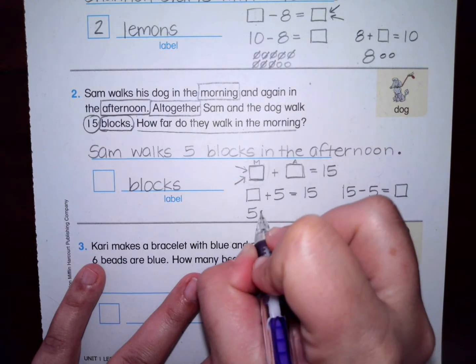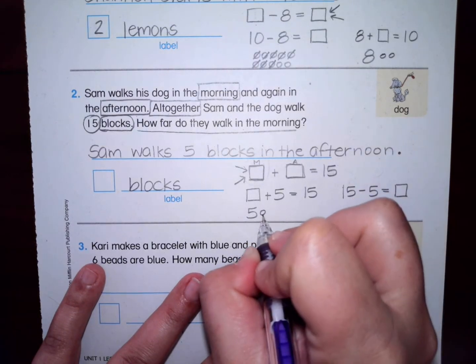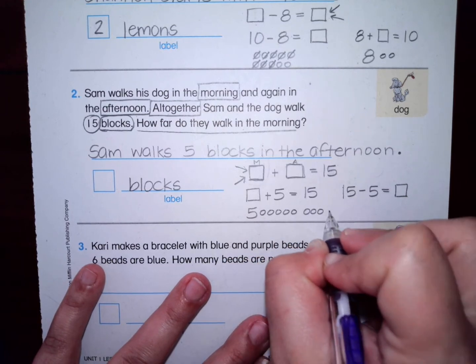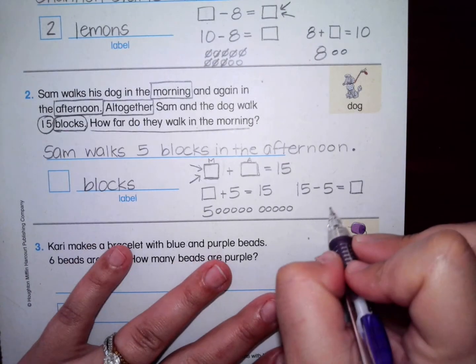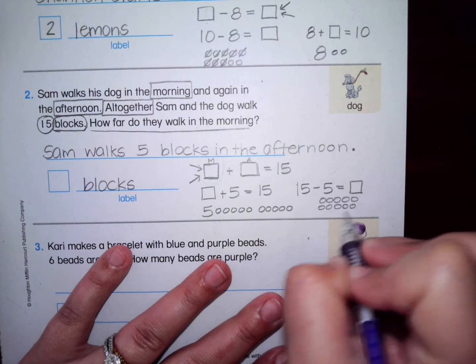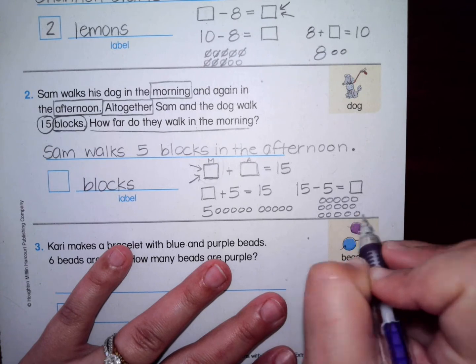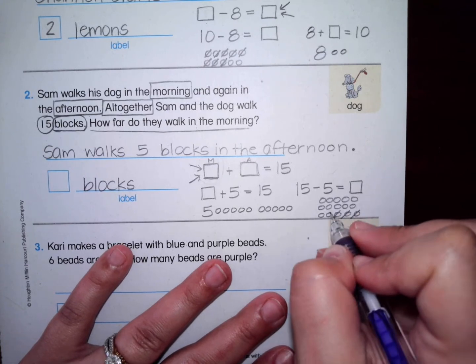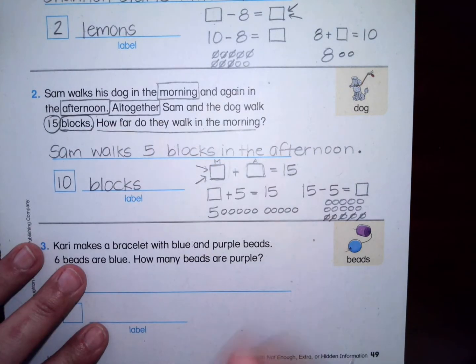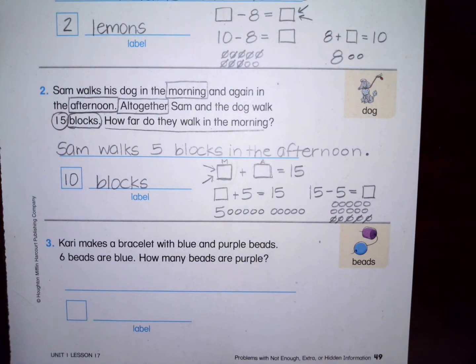If I start with 5, I'm going to count up until I get to 15. So 6, 7, 8, 9, 10, 11, 12, 13, 14, 15. Or I can draw 15 circles and cross off 5. Either way, I will get 10. So Sam walked 10 blocks in the morning.